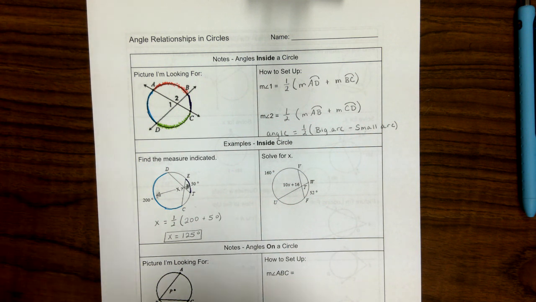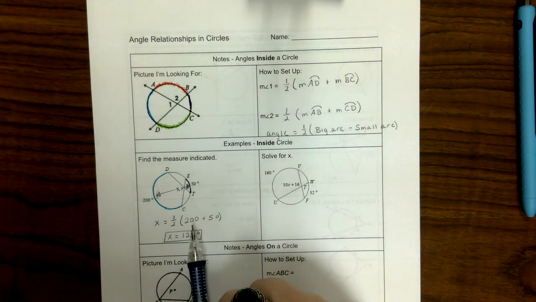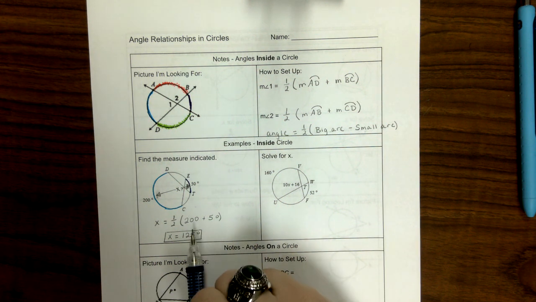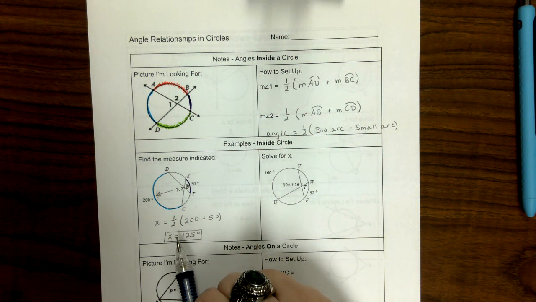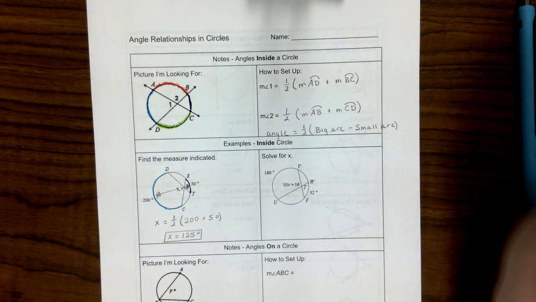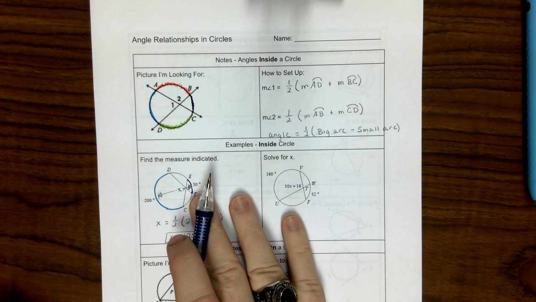You will see some problems in this kind of situation where the X will actually be one of these arcs inside. If that comes up later in the notes, I'll tell you what to do. But you could have one of the X's be inside here, and so the work would look a little different. Now, that's a totally numeric example.